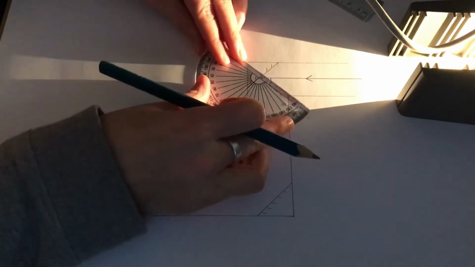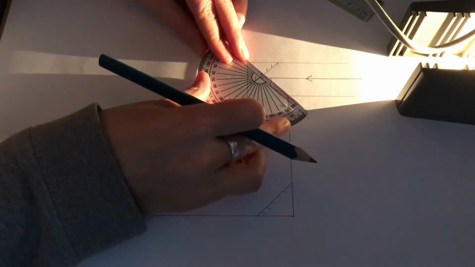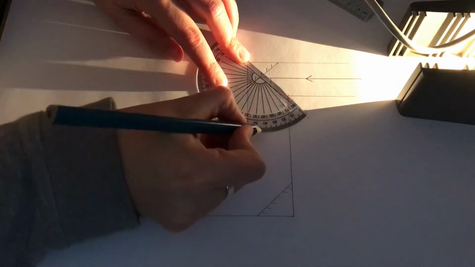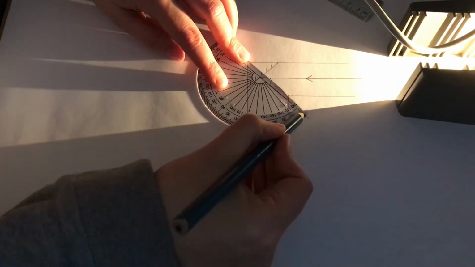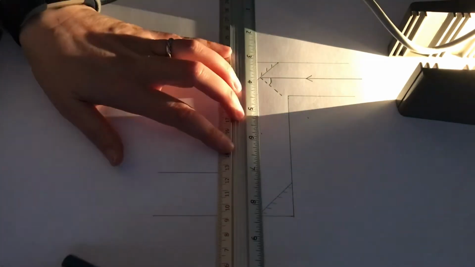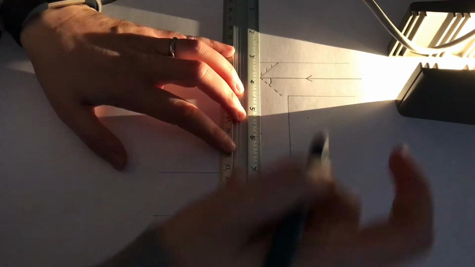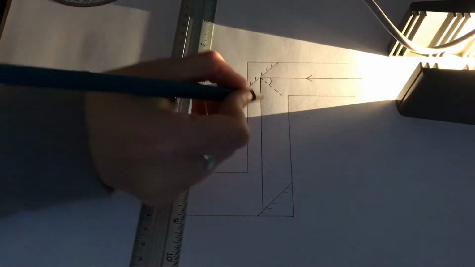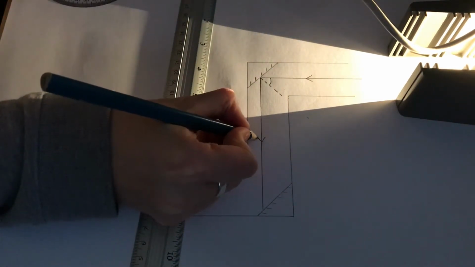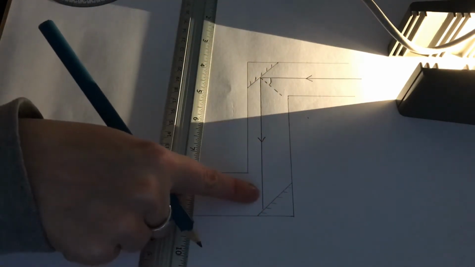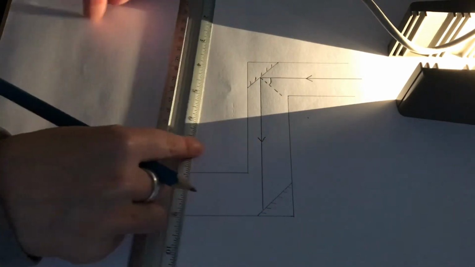Turn my protractor round and measure the 45 degrees, this time from the outside, going from 0 round to 45. And we just clip that mirror there. And now the reflected ray becomes the incident ray at the next mirror.